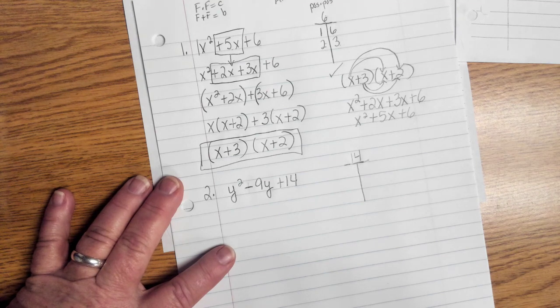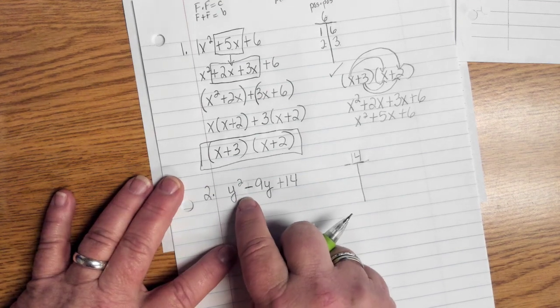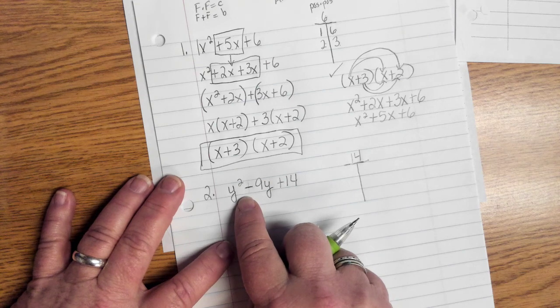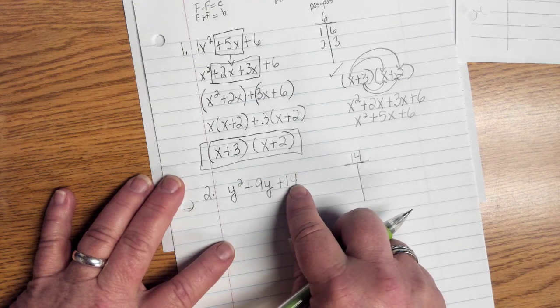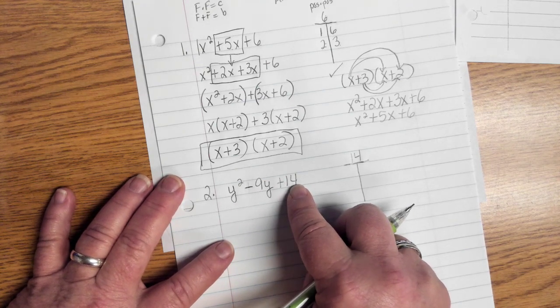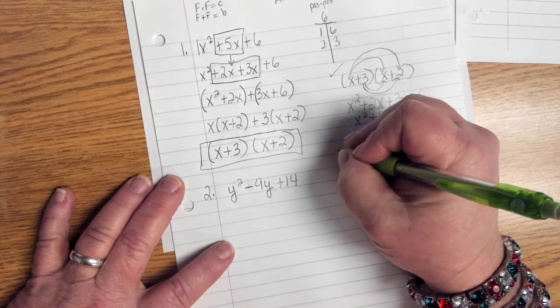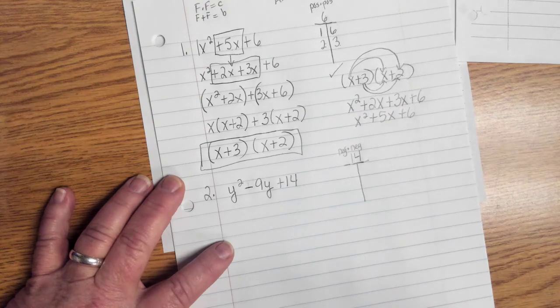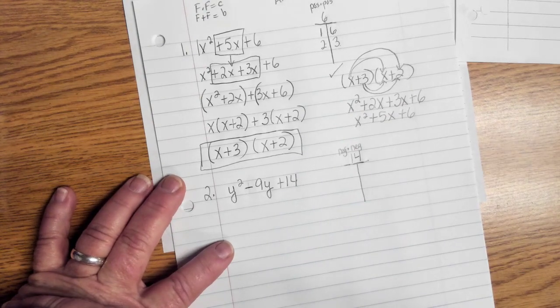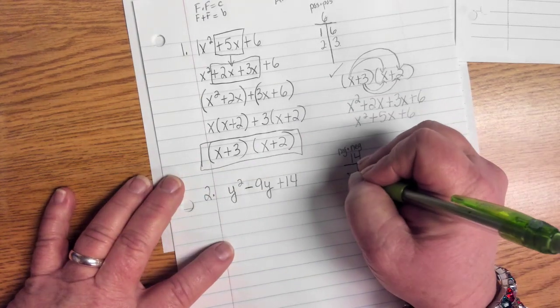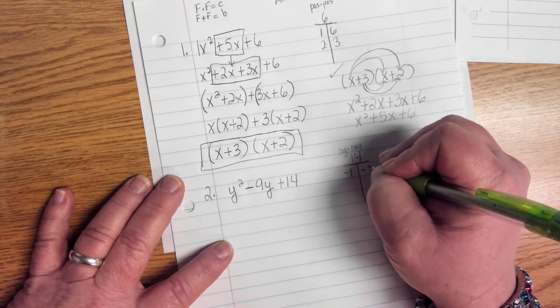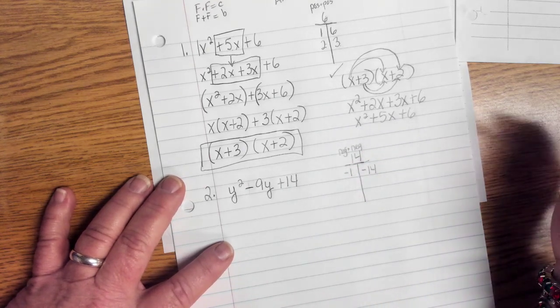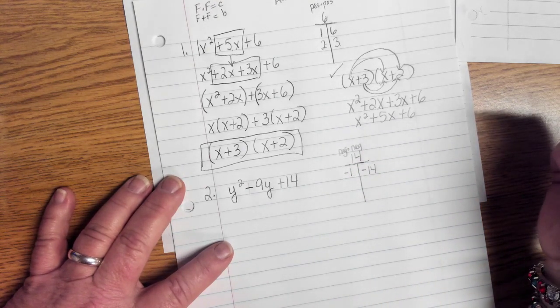So, I need, according to my chart, if my middle term is negative and my last term is positive, what type of factors do I need? Negative times a negative. So both my factors are going to have to be negative. So if I use a negative 1 and a negative 14, am I going to get 9 when I add them together?